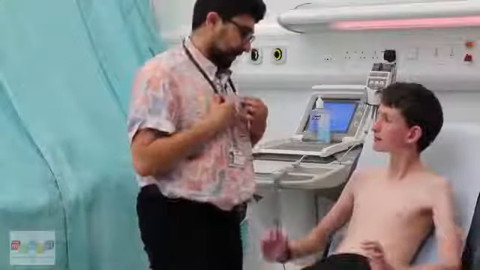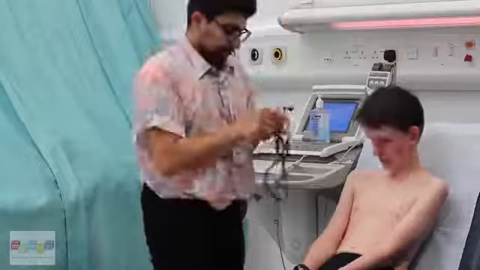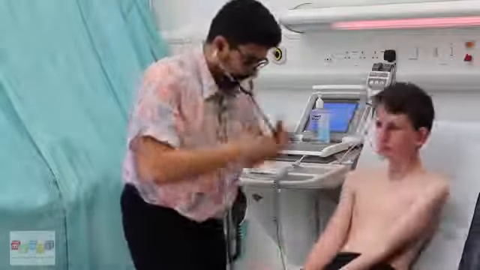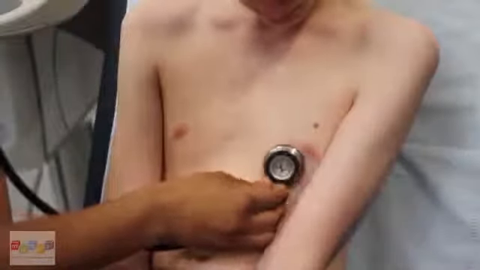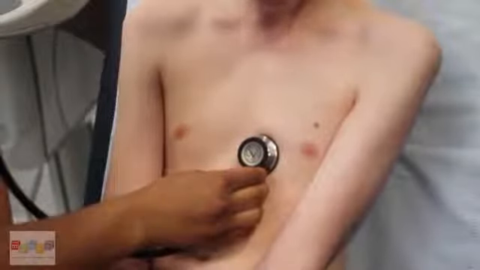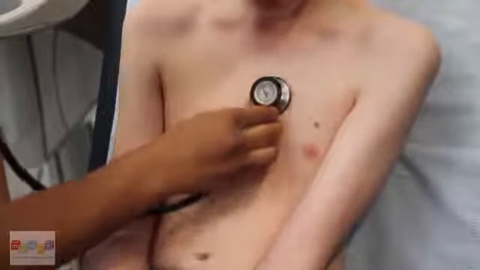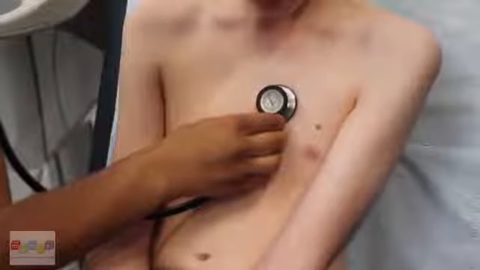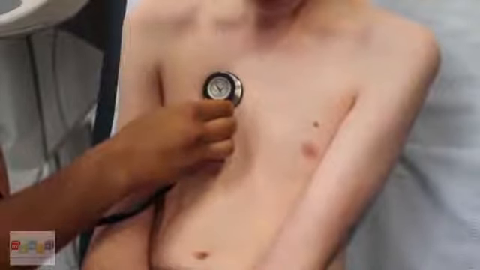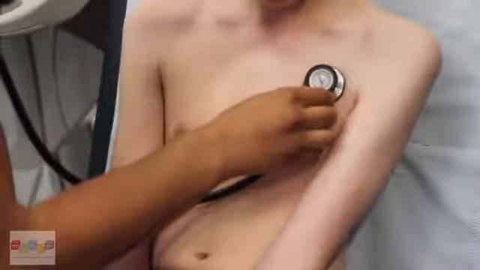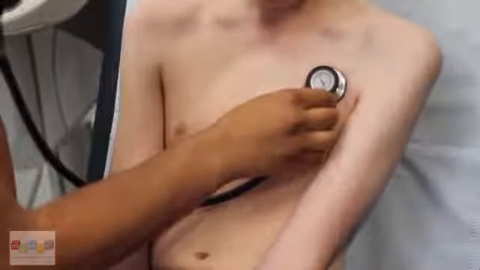Right, so what I'm going to do now is just listen into your heart. There's 4 areas we like to listen into. Auscultate over all 4 valves, beginning at the apex with the bell and moving into the axilla. Auscultate over the neck to assess for aortic stenosis, and below the clavicle to assess for a PDA. Be sure to know the timings and locations of the common murmurs.